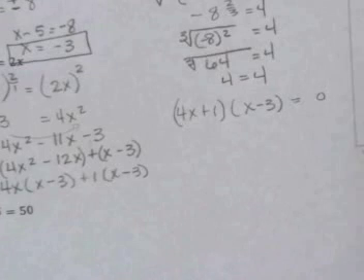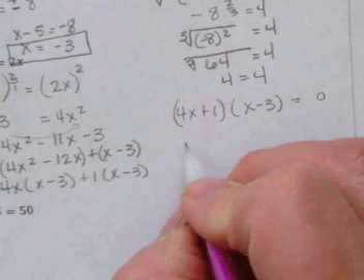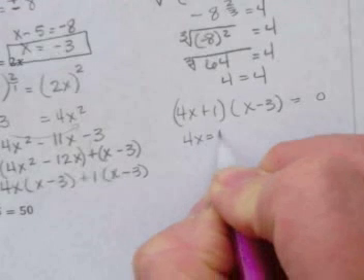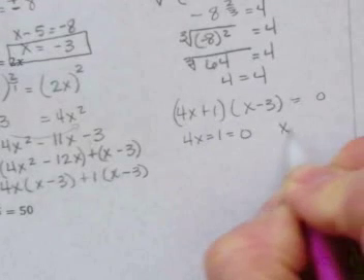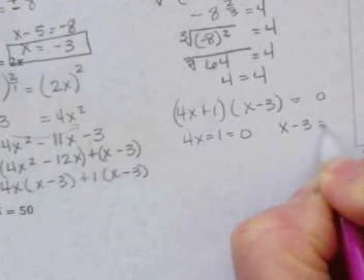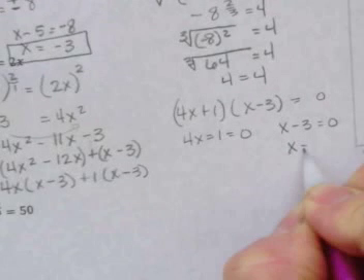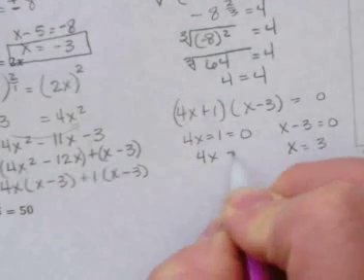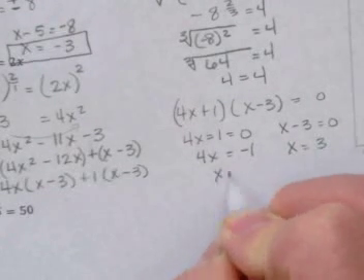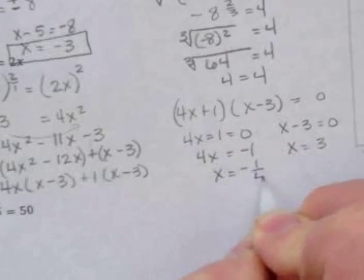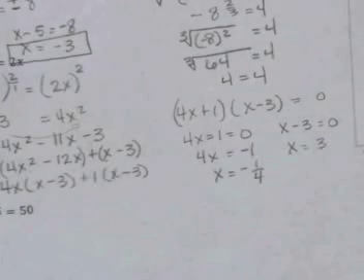So I'm still in the step of our method where I'm solving for x. I need to set each one of these terms equal to 0. And I find that x is equal to 3, and here I get x is equal to negative 1/4.